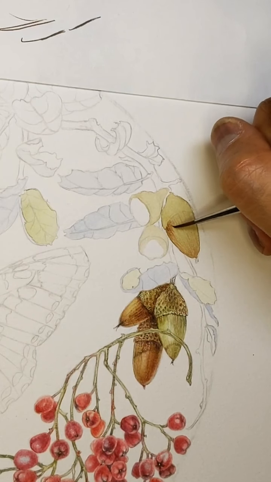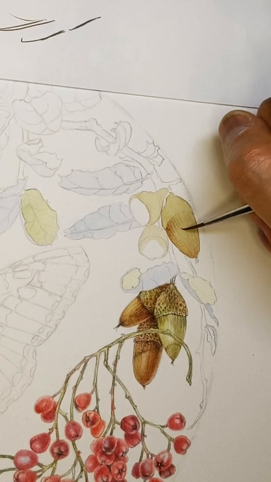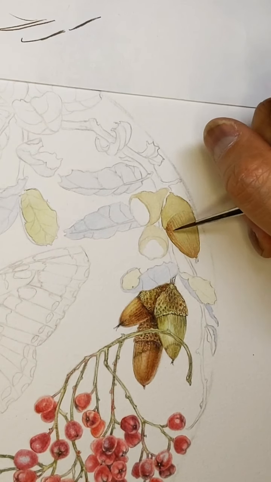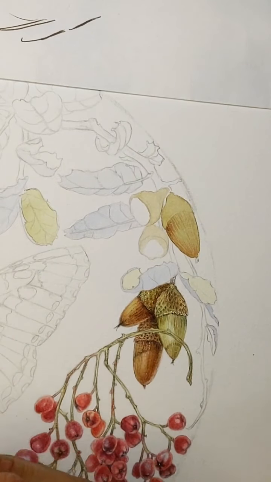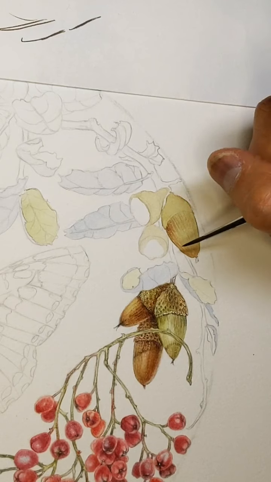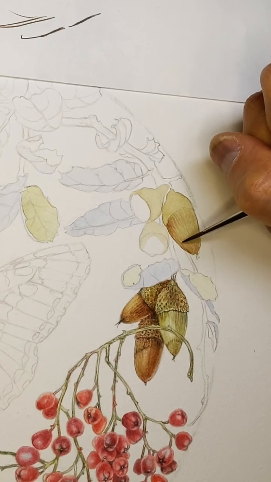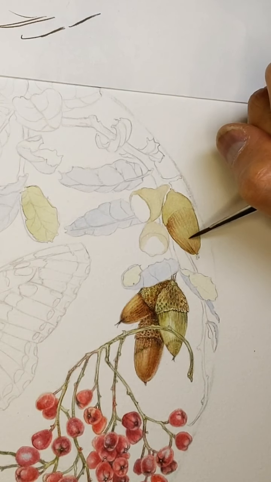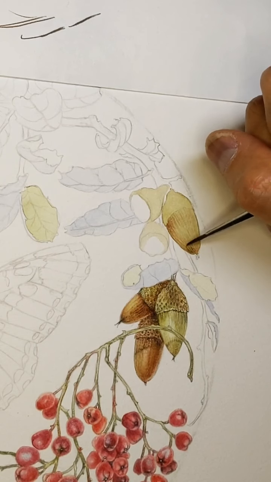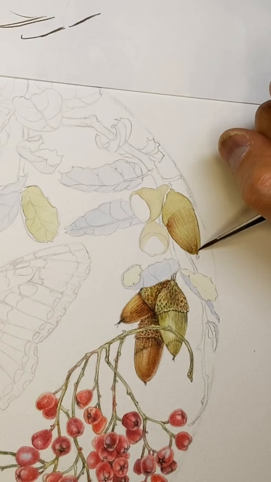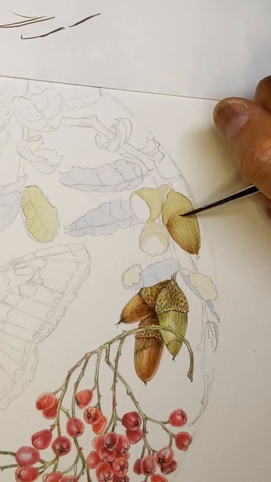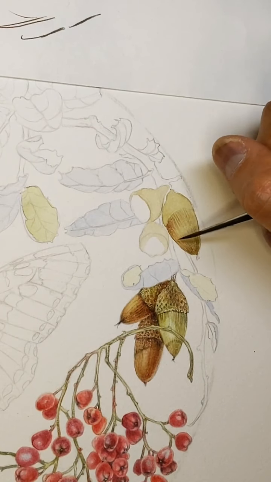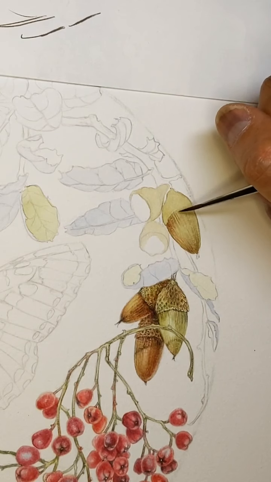And so as I'm shading the acorn, I move my brush along those same lines so that I can get a 2-for-1 of shading and coloration as well as textural pattern. And I leave this area right there open as highlight.